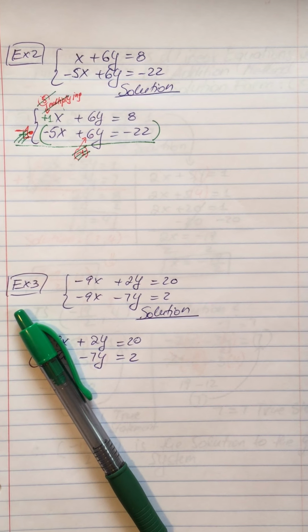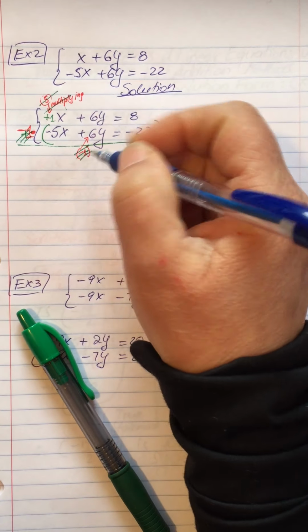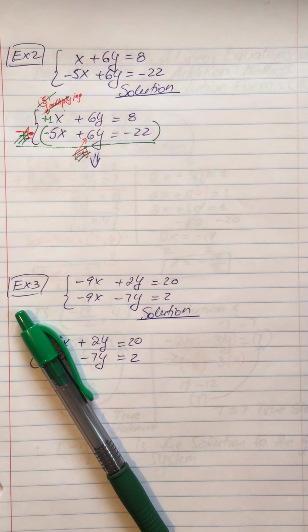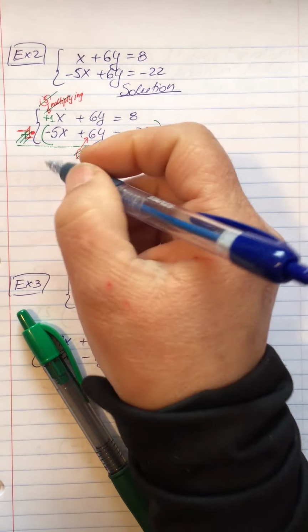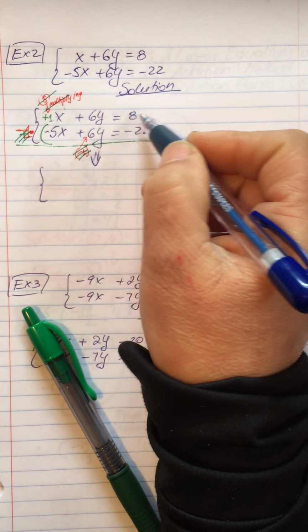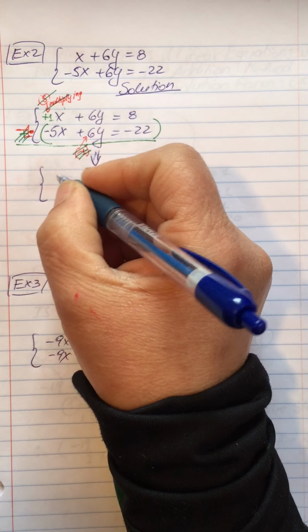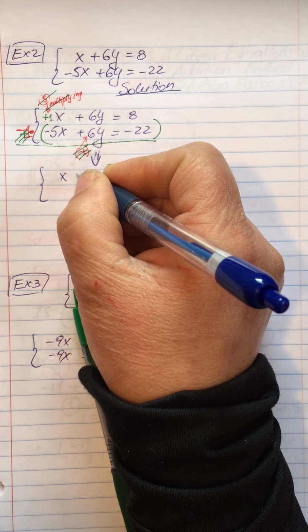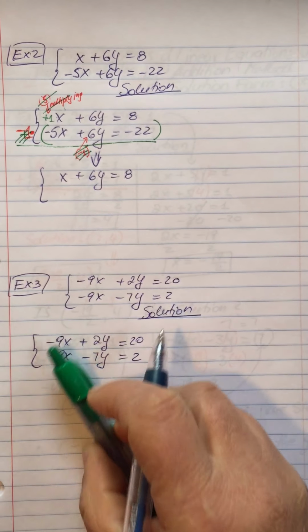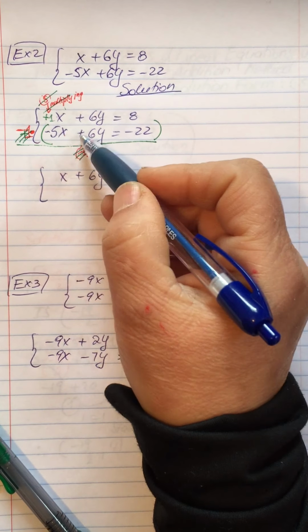By doing this, I form a new system which is equivalent to the first one. The first equation is not changed, so I rewrite it. And the second equation is transformed now.